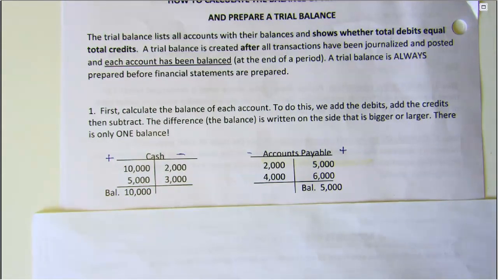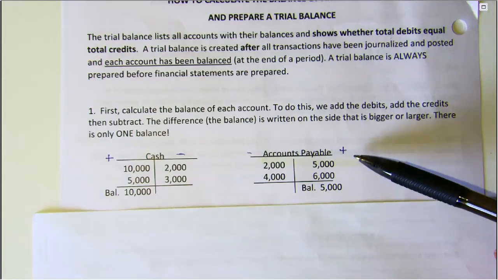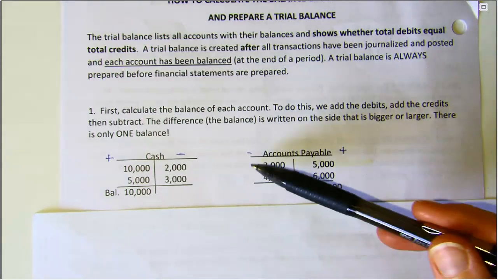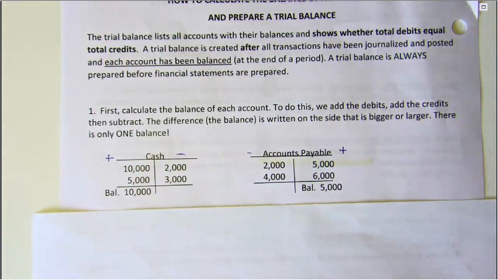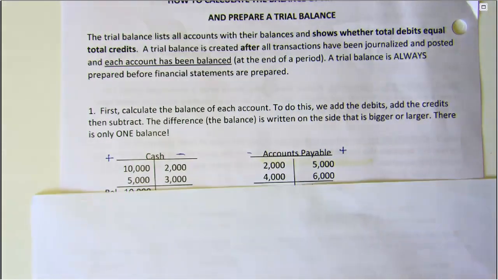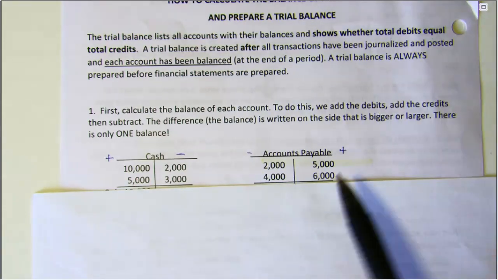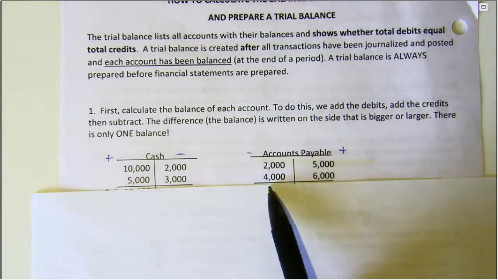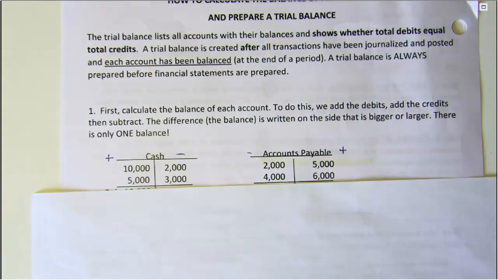Let's try the same thing, but with a liability account. Accounts payable is a liability. We increase liabilities by crediting, so I put a plus sign here, and we decrease liabilities by debiting, so I put a minus sign on the debit side. Let's follow the same process. Add the debits. 2,000 plus 4,000 equals 6,000.